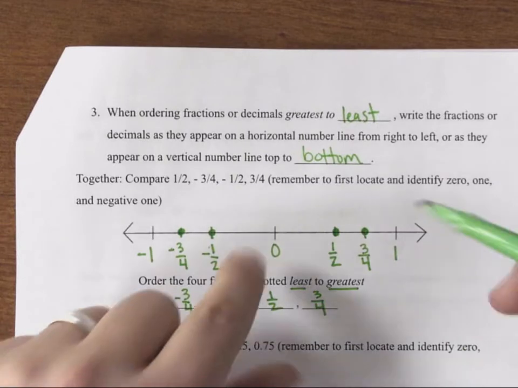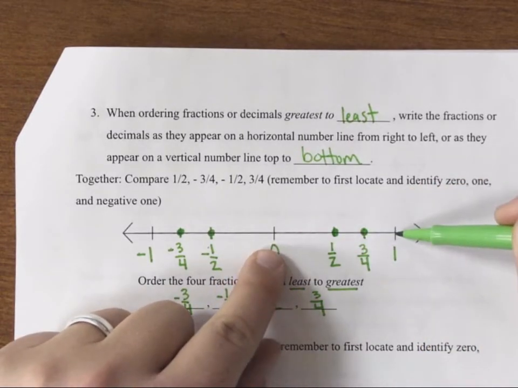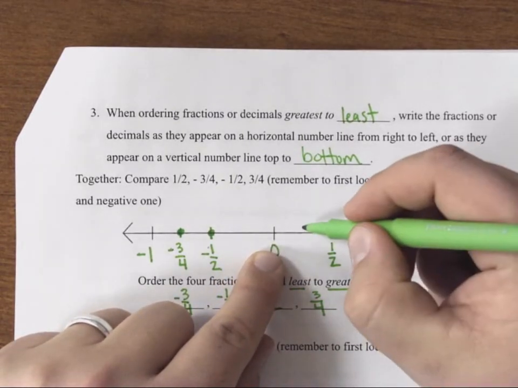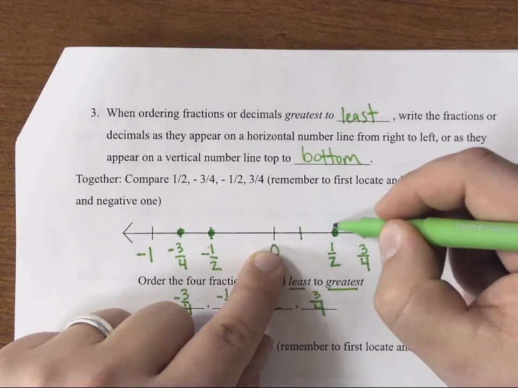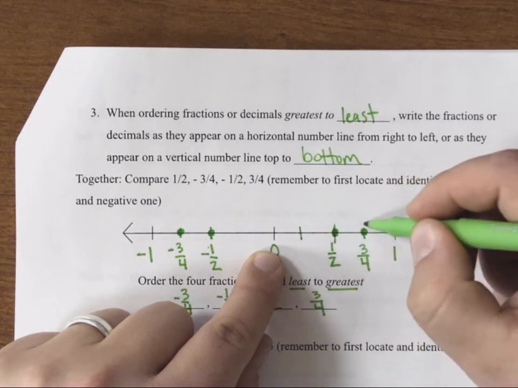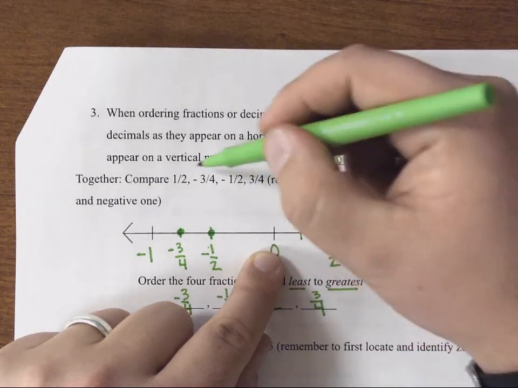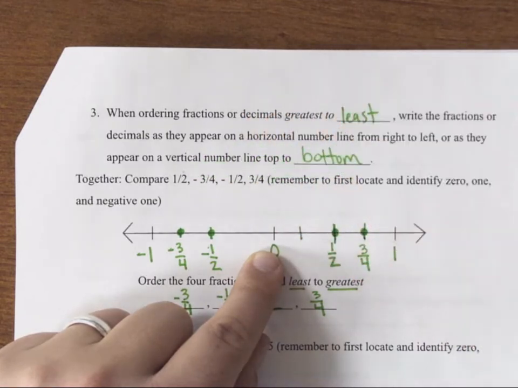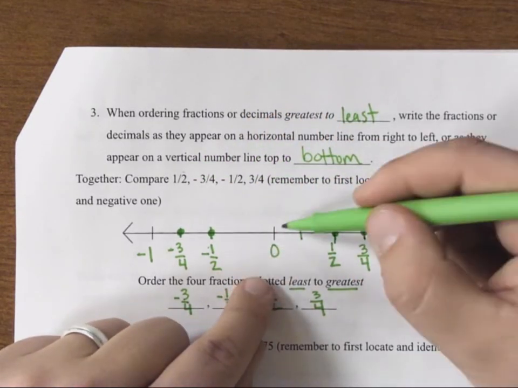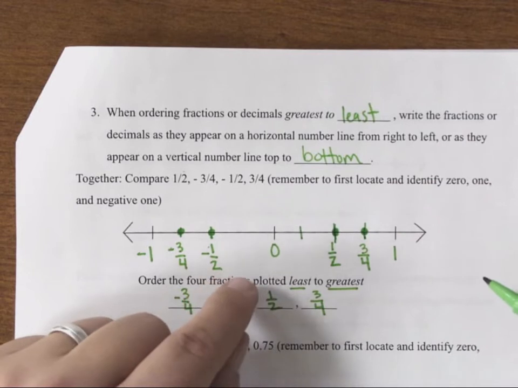It's a good idea that if we know that 0 and 1 are here, you might want to split your graph into quarters because we're talking about fourths and halves. So you can split each section into four equal pieces.